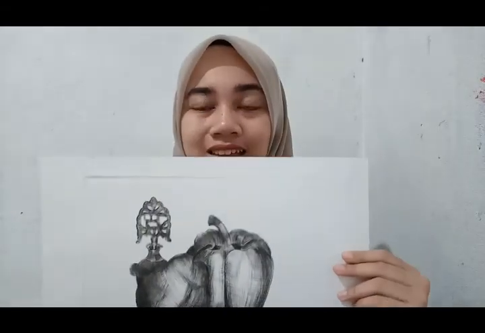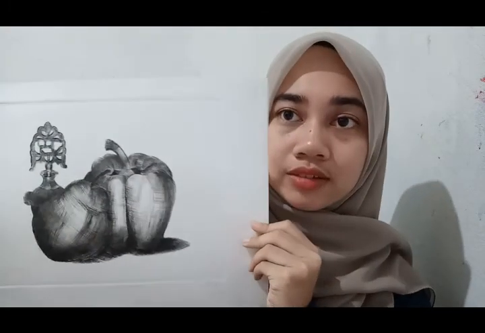Artwork number 1 is an artwork that uses the intaglio technique.